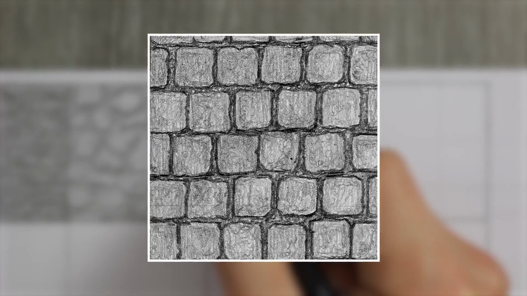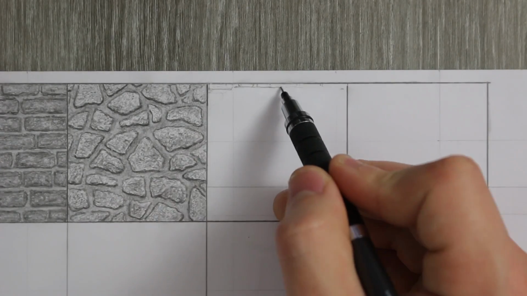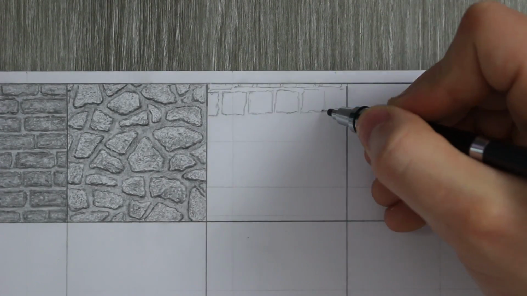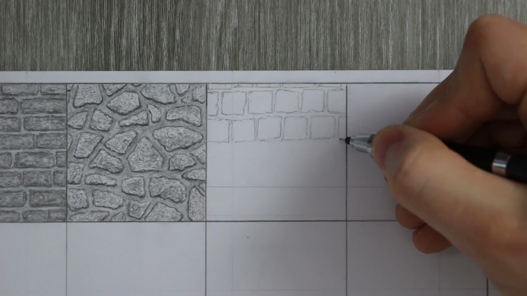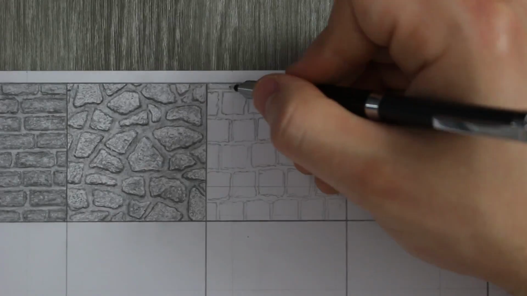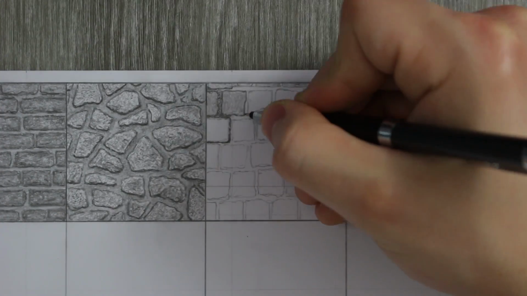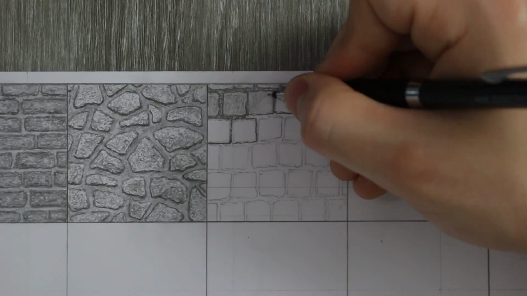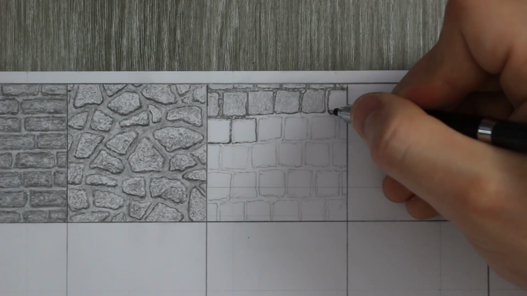So for texture number 4, we have another variation of some stones here. Now this one involves a series of these squared stones that fit tightly together. Like usual, I start by creating an outline for these and then I jump right into rendering. I approach this by creating the textures for the stones and the separating spaces.